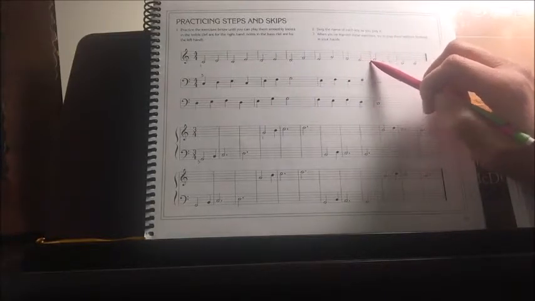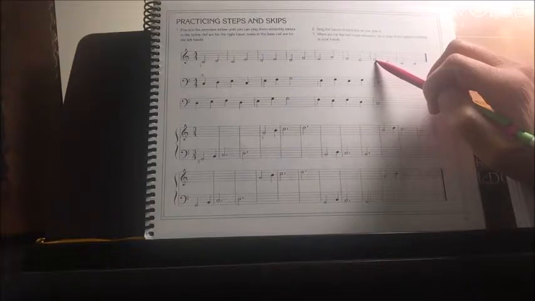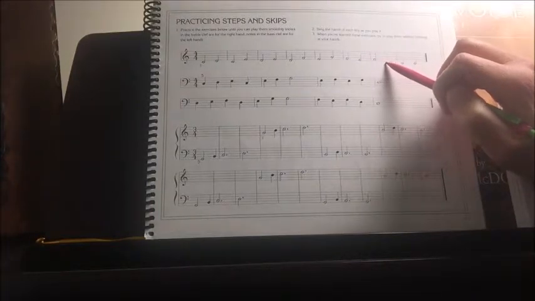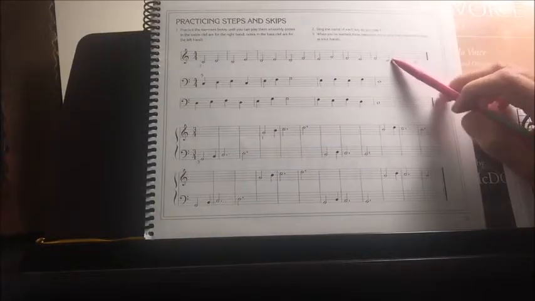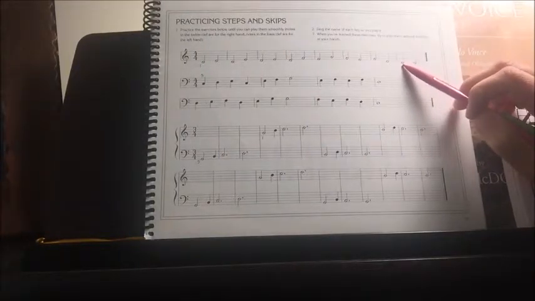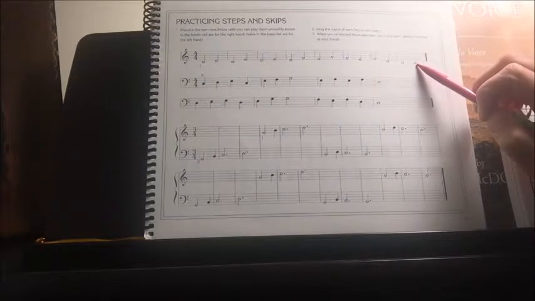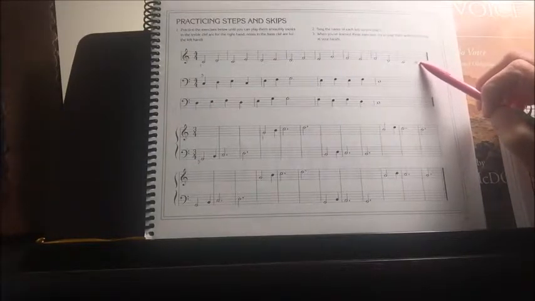E, and then back up to your fourth finger. Then you're going to skip down to the D, your second finger, and then first finger on middle C, the very next note, and then stay on that same note. All right, so now let's work through this exercise a little bit faster.